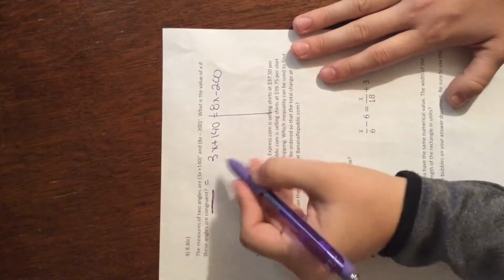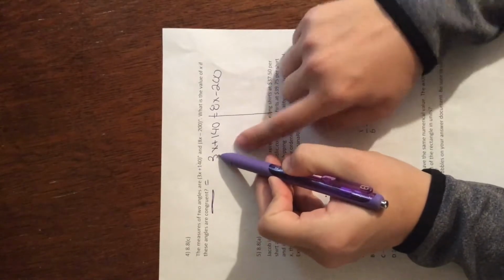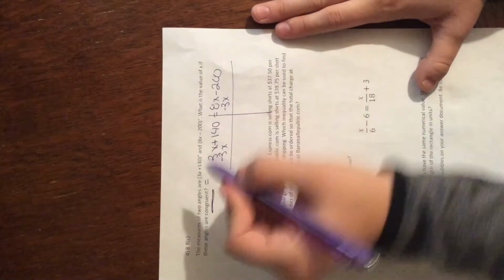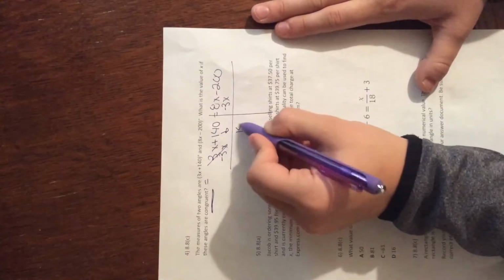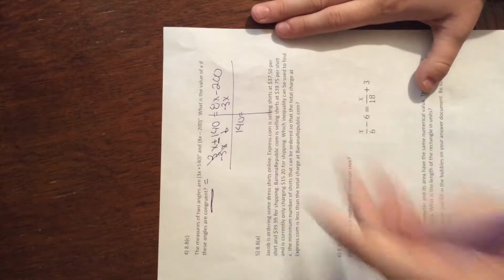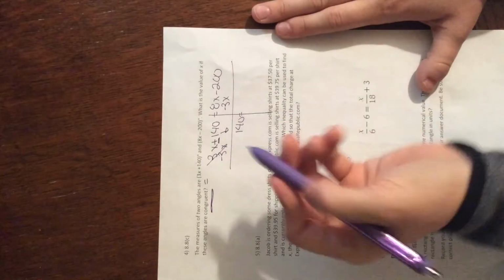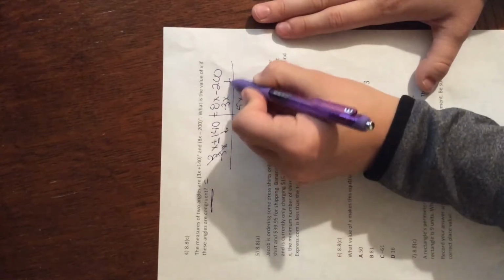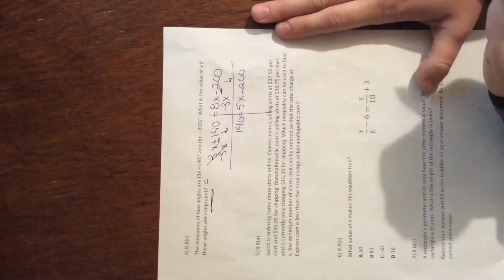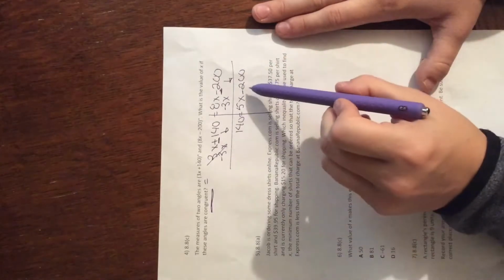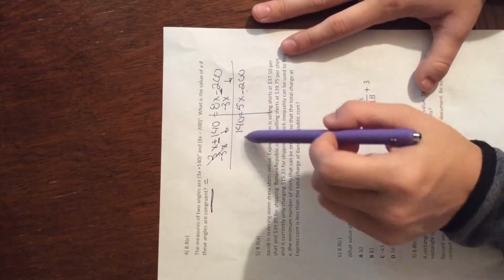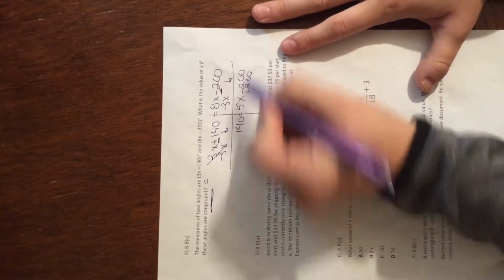Draw my line down the middle. I have my 3x and 8x. 3x is smallest, so minus 3x. Bring down our 140. It's a positive 140. 8x minus 3x equals 5x. Bring down our negative, our minus, they're the same thing, 200. So then we need to add 200 to both sides.